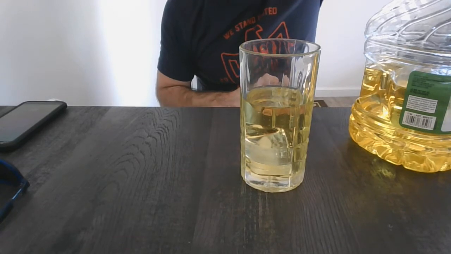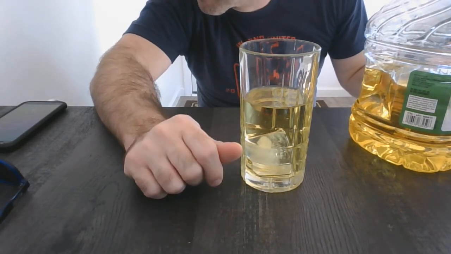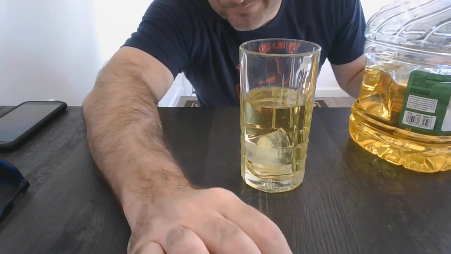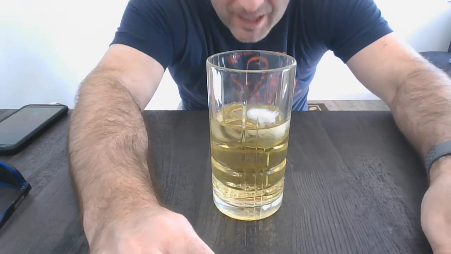What that ice cube is. Okay? So let's see how long this takes to melt. Almost done. You got one other thing to see. By the way, here's my feathered friend. So we're 10 minutes into it. Here's your ice cube.